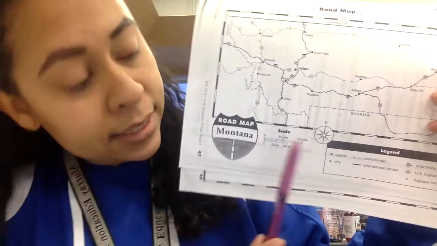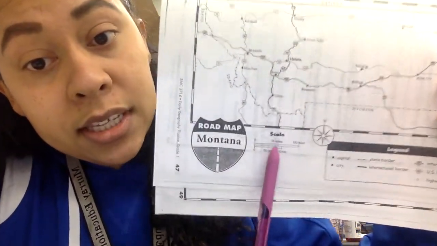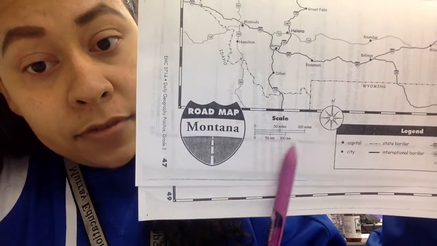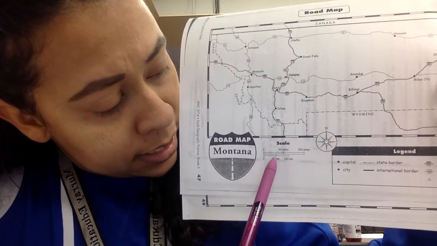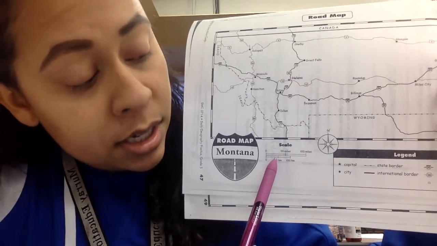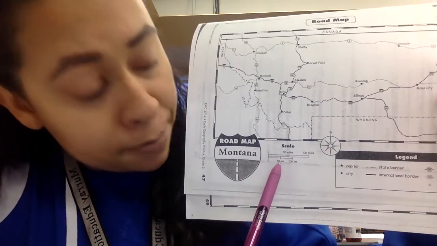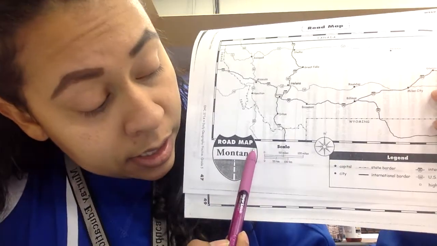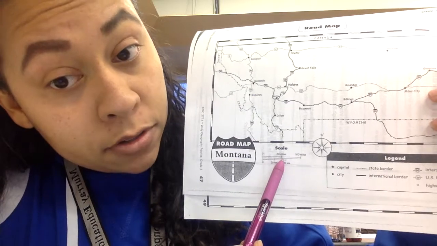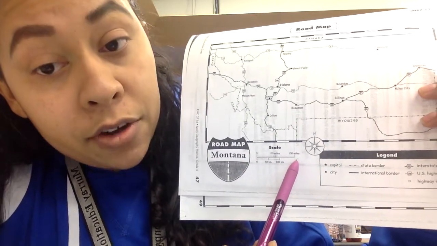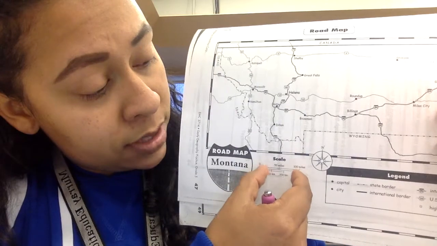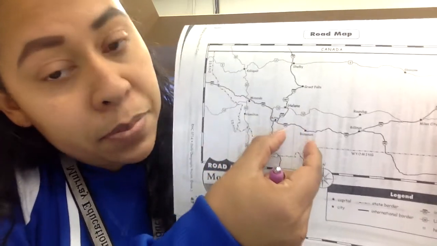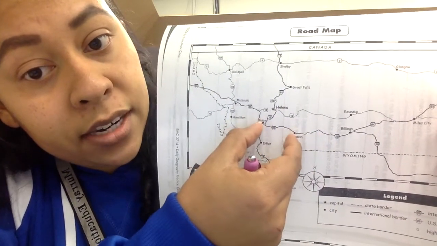Okay, so then we can see that the scale is right here. So the scale is that from here to here, like if you were to use a ruler, is 50 kilometers. Here to here is 100 kilometers. Here to here is 50 miles. Here to here is 100 miles. So if I were to measure from this to one piece right here on the road, I would say right here is about 100 miles.